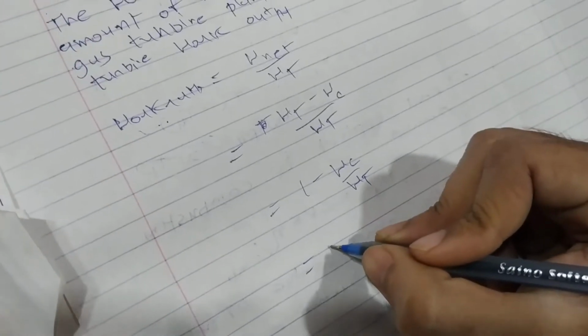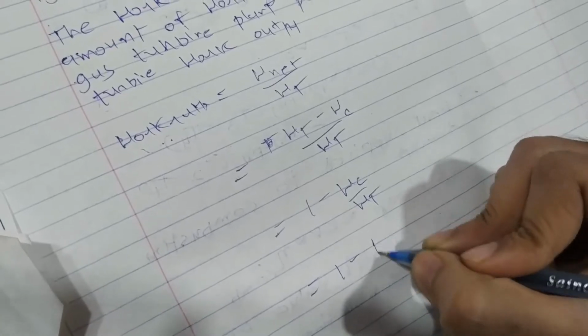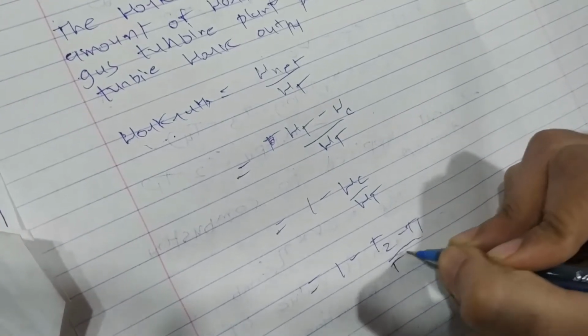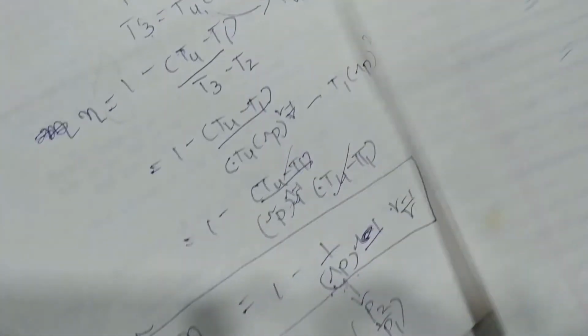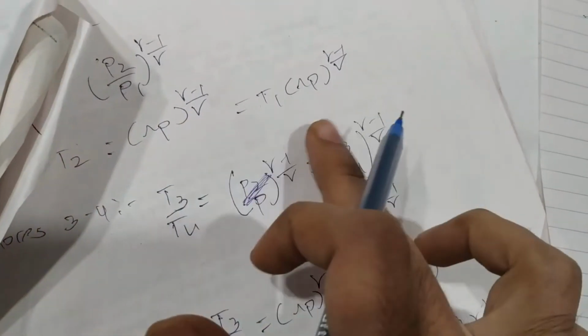Then this equation will become 1 minus work done by compressor is T2 minus T1 and work done by turbine is T3 minus T4. And again I will take here the value of T2, and value of T2 is T1 Rp raised to gamma minus 1 upon gamma.